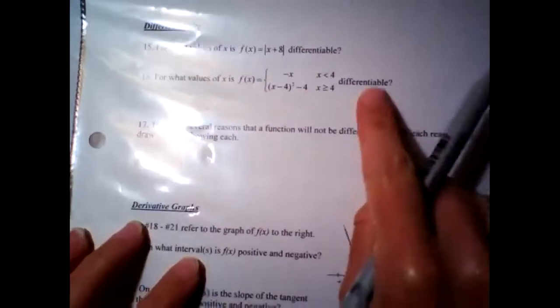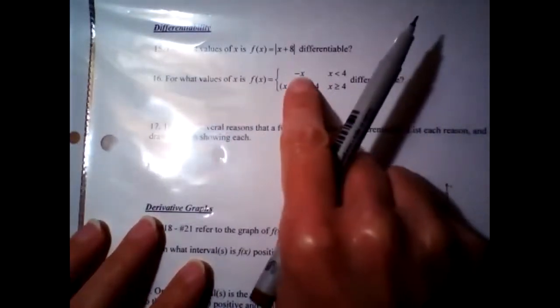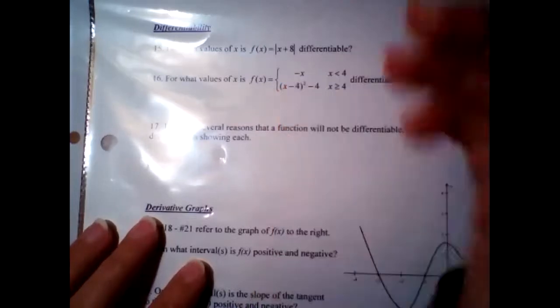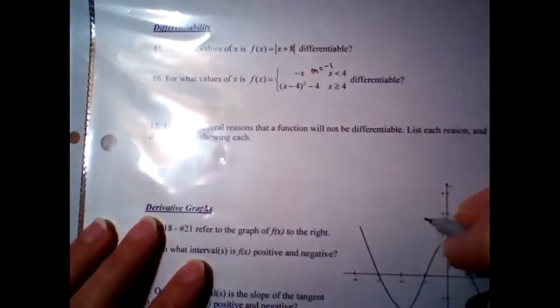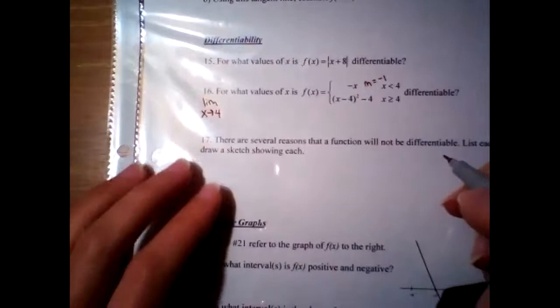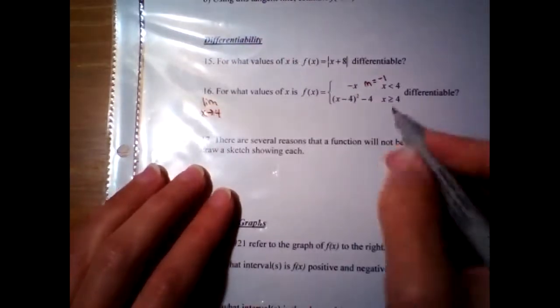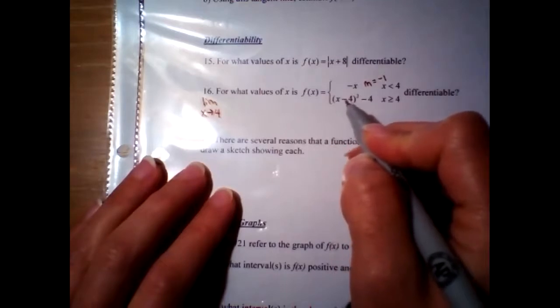To check if it's differentiable, I need to check the slope from each side. Now the first one, that's linear, so I can actually just use the slope. The slope for that is -1. I need to see what the slope from this side is. So it is going to be limit x goes to 4, and then it is the function. Now I'm going to need to multiply this out. So off to the side here, let me multiply out the x minus 4 squared.